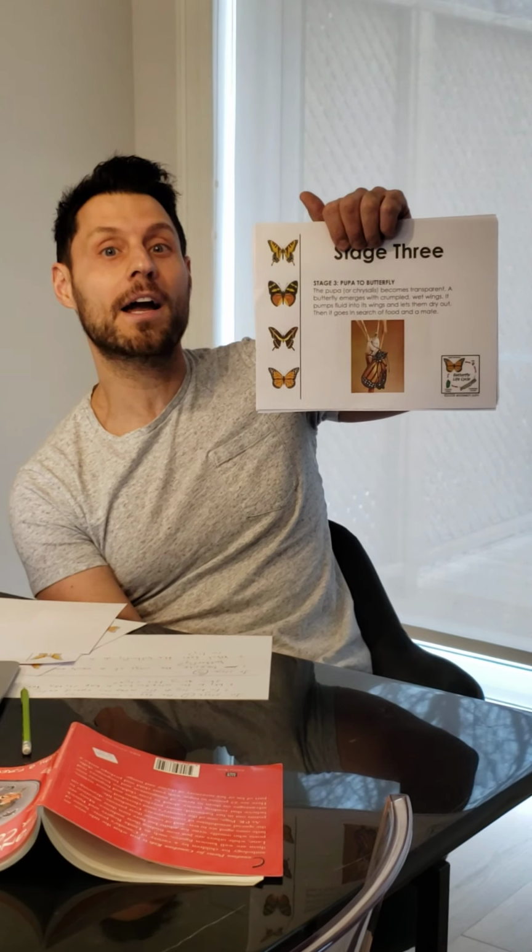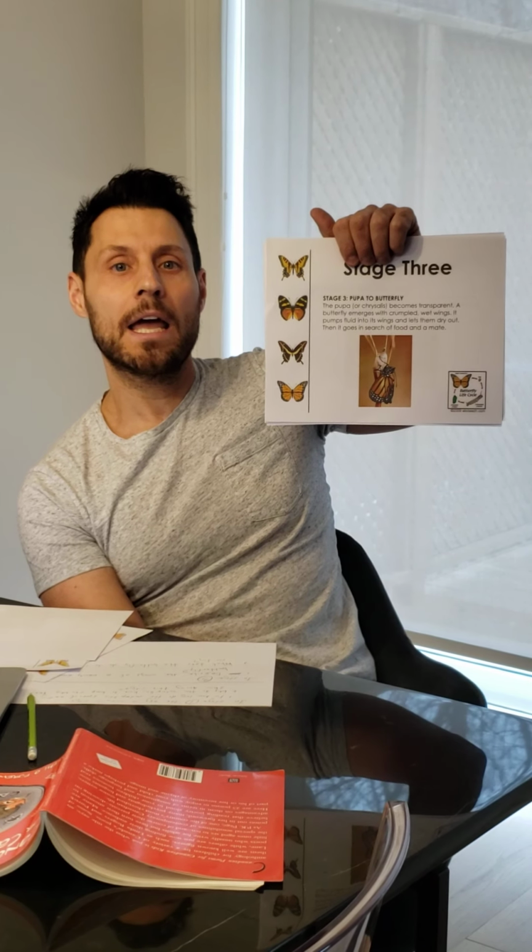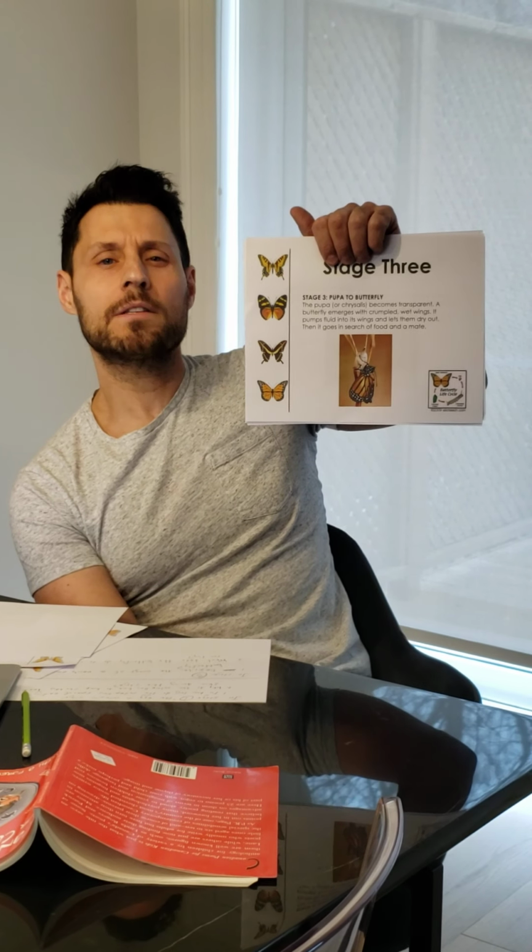However, when the butterfly comes out, it doesn't come out in the way that we would imagine. It doesn't exactly look like the kind of butterfly that you would see on a spring day. Its wings are actually crumpled and they're very wet, which means it can't fly. So the butterfly does something quite interesting here.